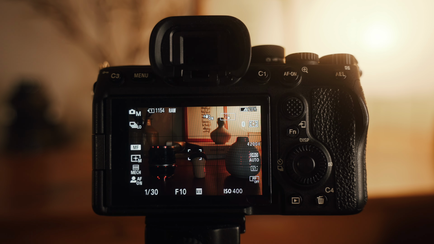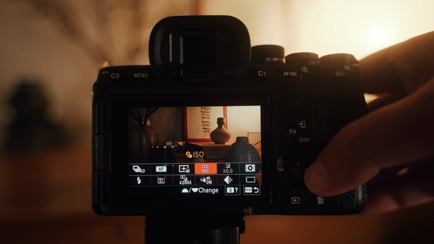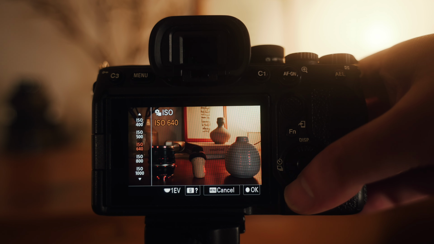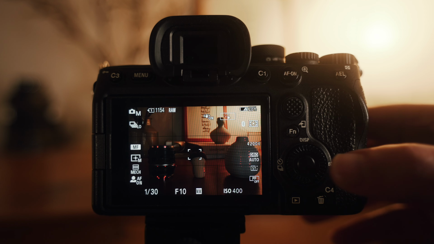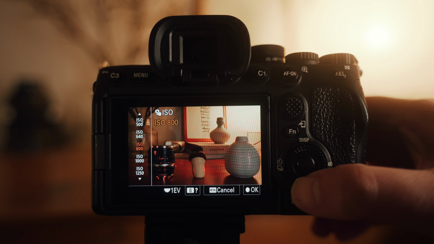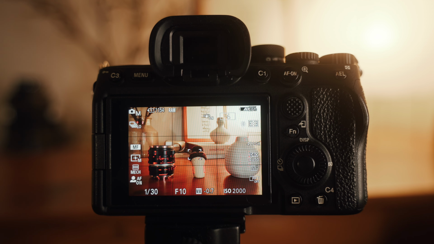noise. Most DSLR and mirrorless cameras have a dedicated ISO button. On our camera, it's this button right here, or you can find ISO in the settings menu. Let's walk you through it. The image on the back of our camera appears too dark, and we want to brighten the image. Without changing the aperture or shutter, we will press the ISO button and use this dial to increase the ISO. Notice how the image is now brighter?